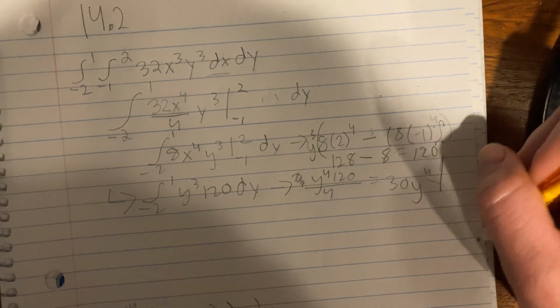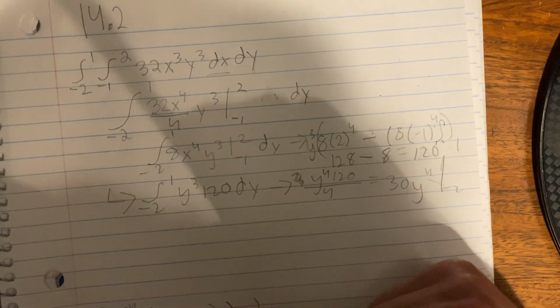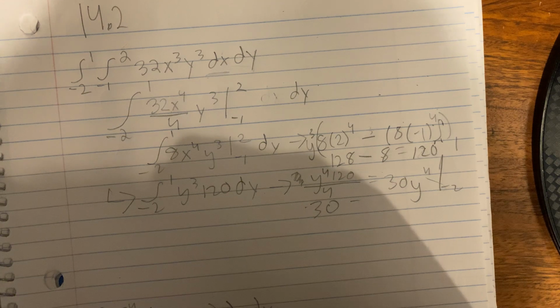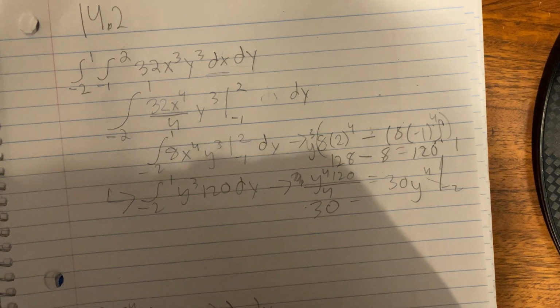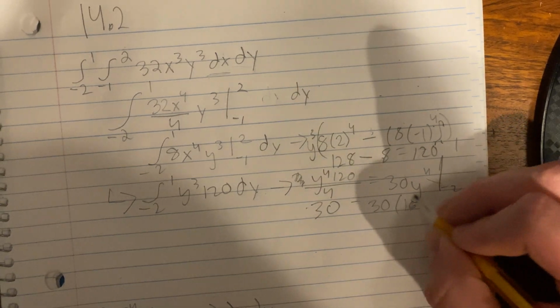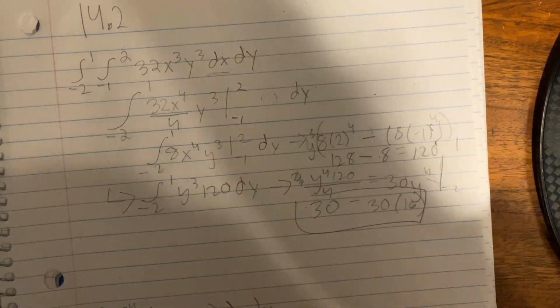And we're going to integrate that upon -2 and 1, limits of integration. So 30 minus, let's see, -2 to the fourth. So that's 30 times 16. That's going to be your final answer.